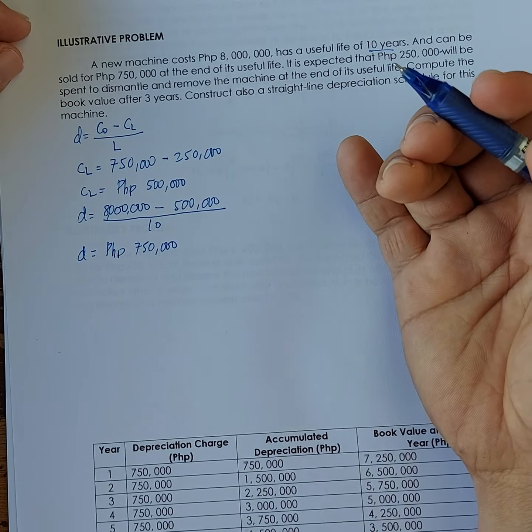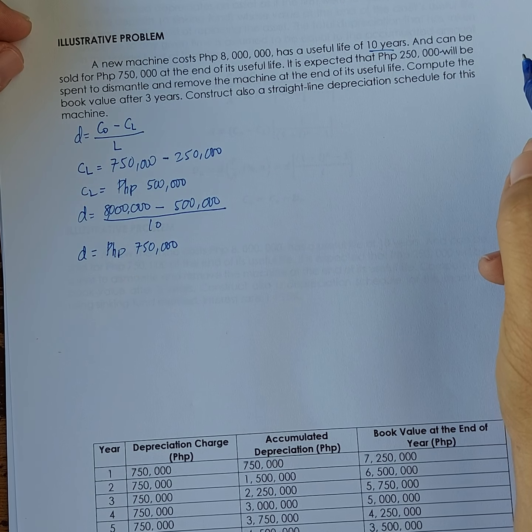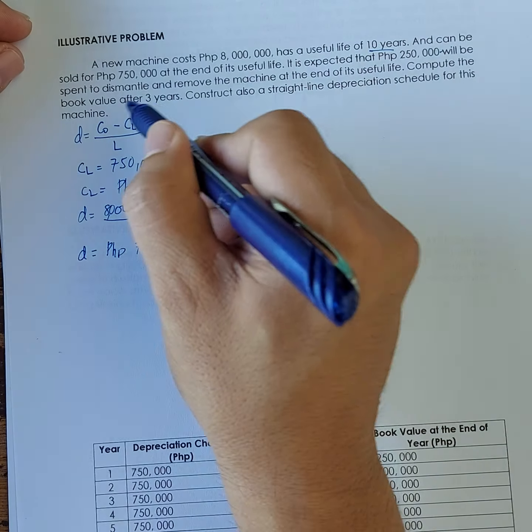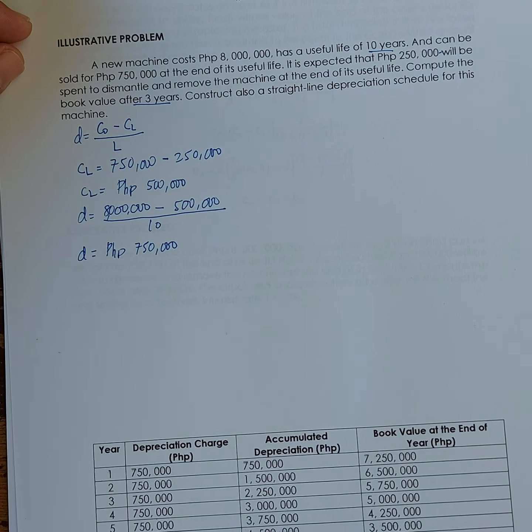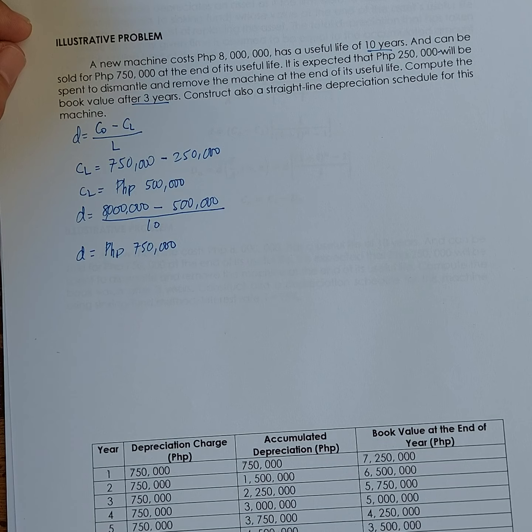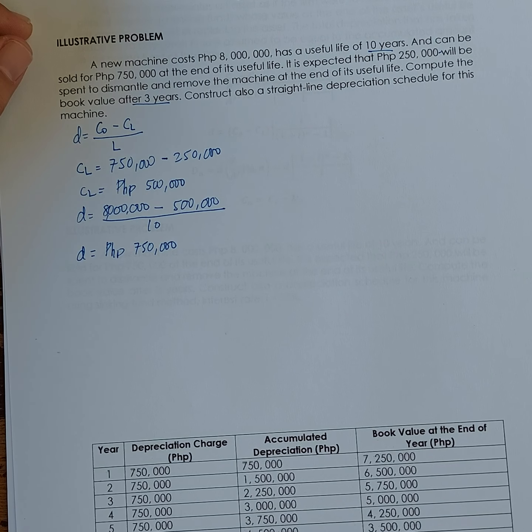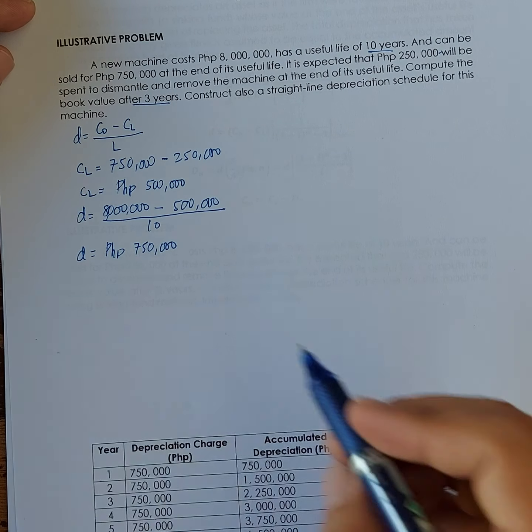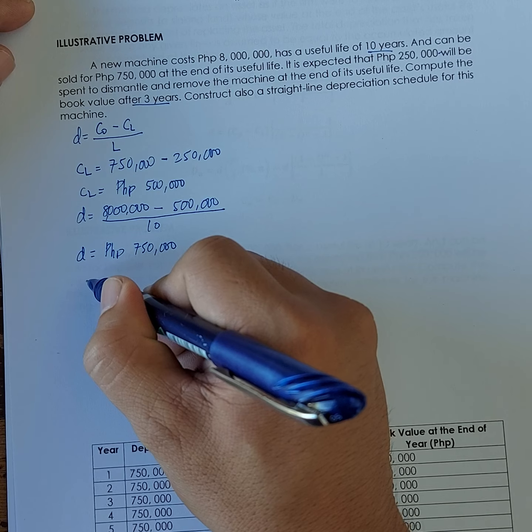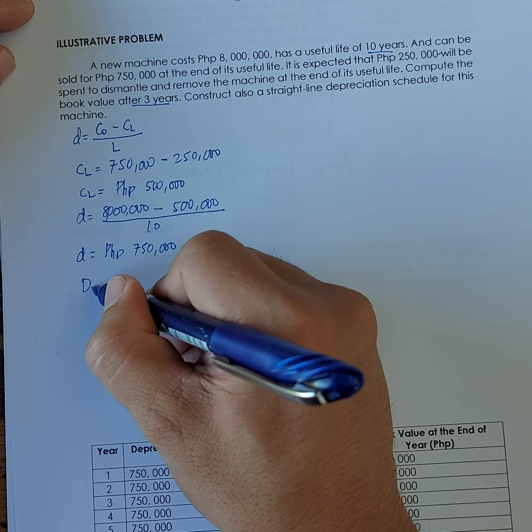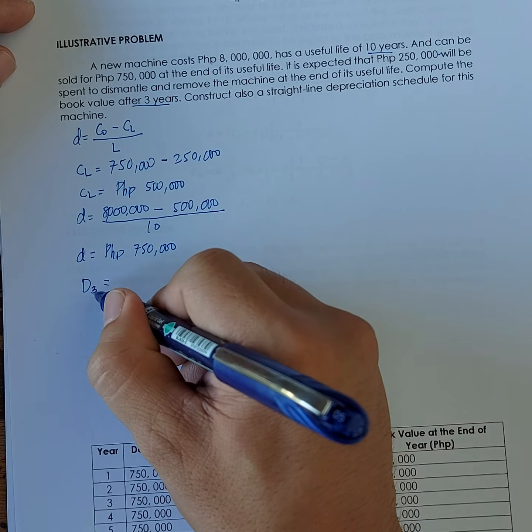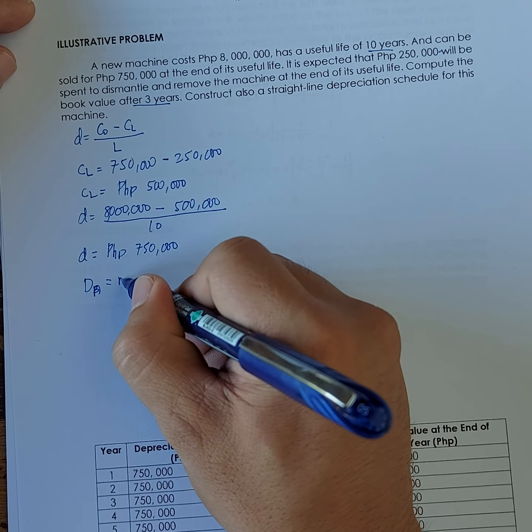Next, the problem asks us to solve for the book value after 3 years. How do you solve for the book value? We first need to solve for the depreciation after 3 years. We simply multiply: Dn is equal to n times d.